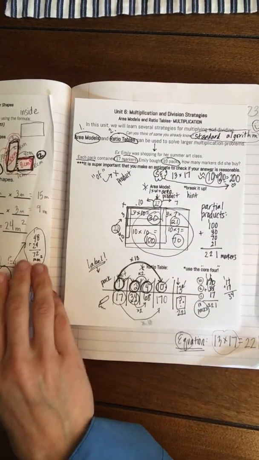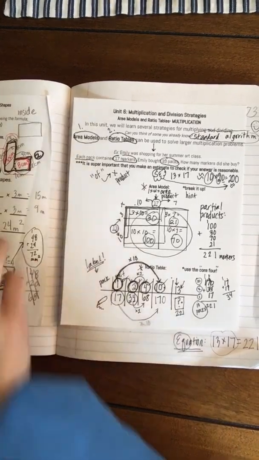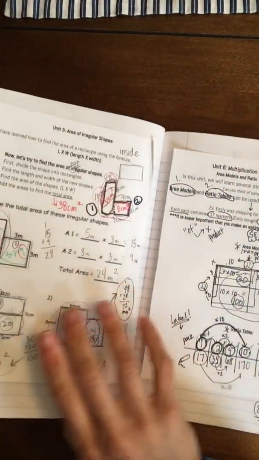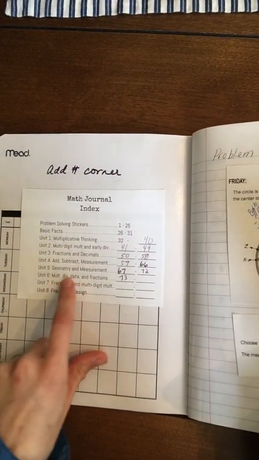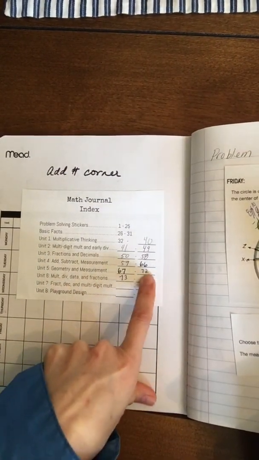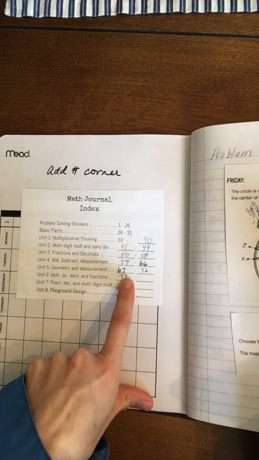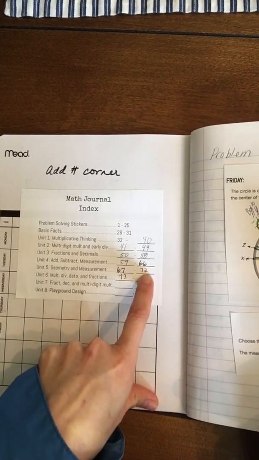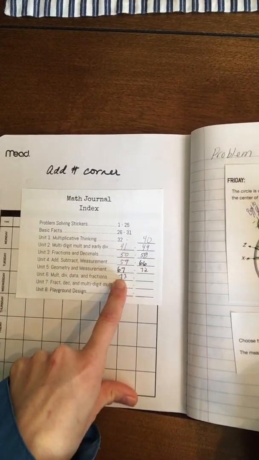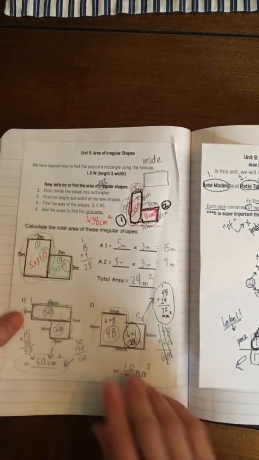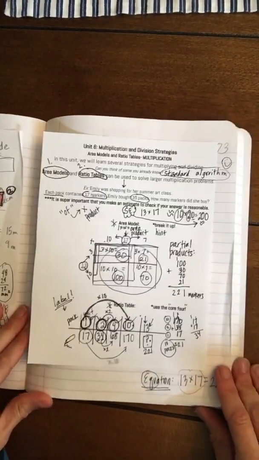Just a quick note to students who are in my class, we have gone from Unit 5 to Unit 6, and the way our math notebook was set up, that means that you need to end Unit 5's page number and put up Unit 6. So I ended Unit 5 on page 72, and I started Unit 6 on page 73. If you are not in my math class, you do not have to worry about that.